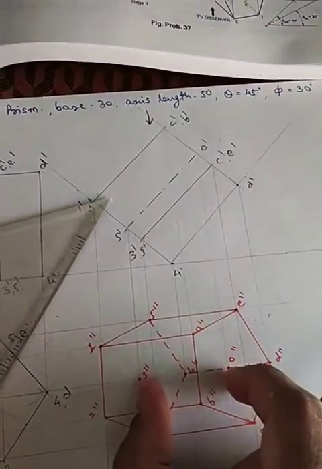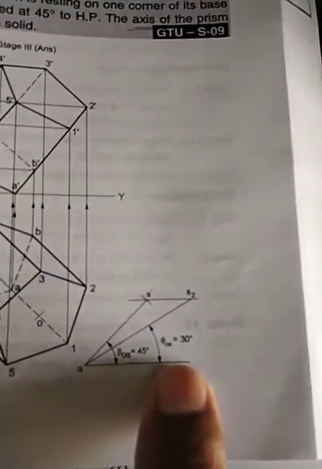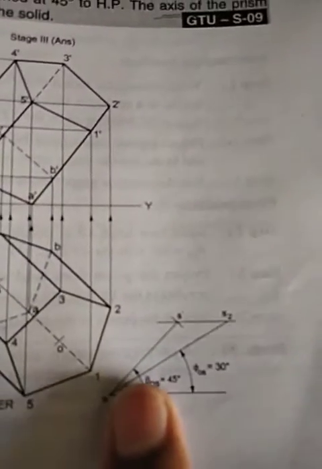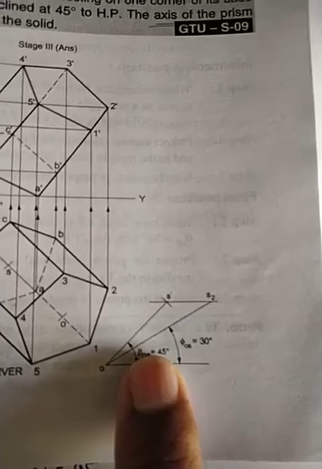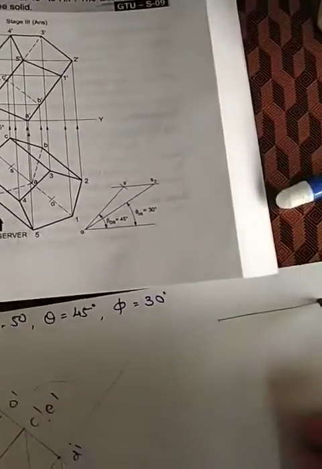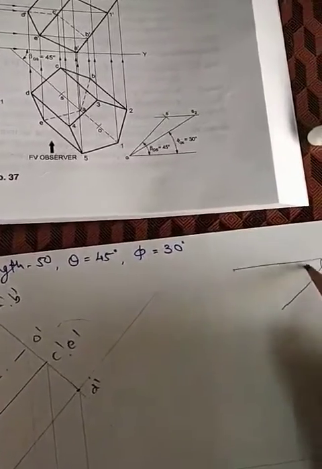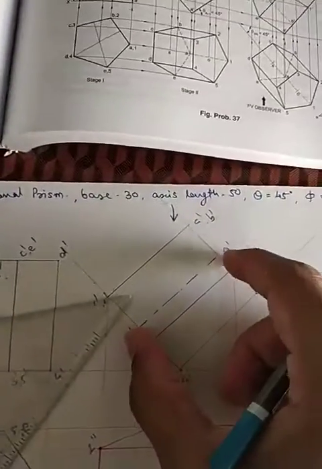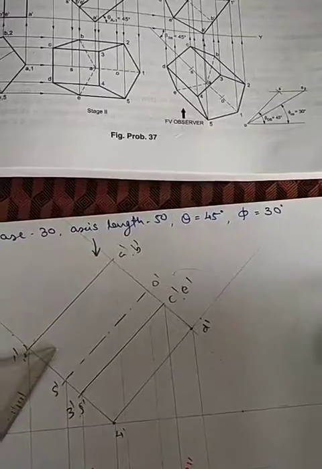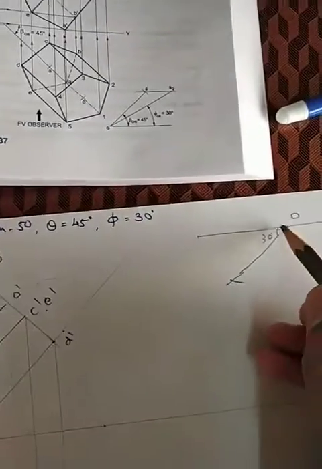So your first radius is O dash S dash and your second radius is O double dash S double dash. From that you have to find the new angle with this method, and in that method you are getting the angle of 45 degree, right? So you have to take first the O point, take the first angle 30 degree, take radius equal to O dash S dash and draw an arc, right?